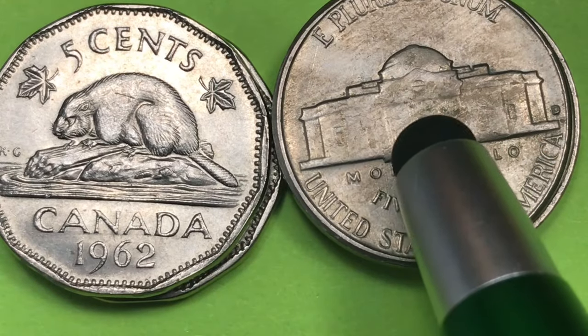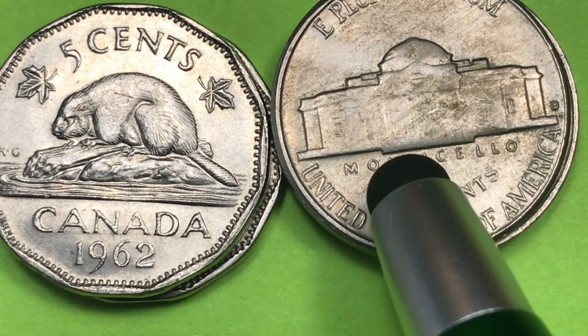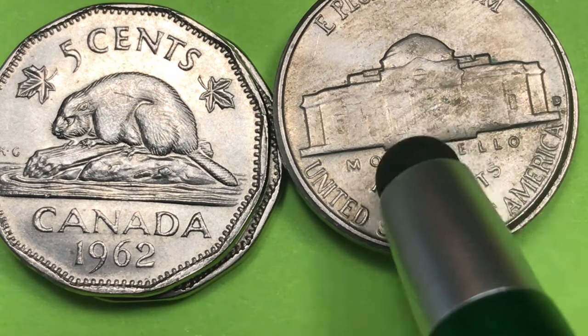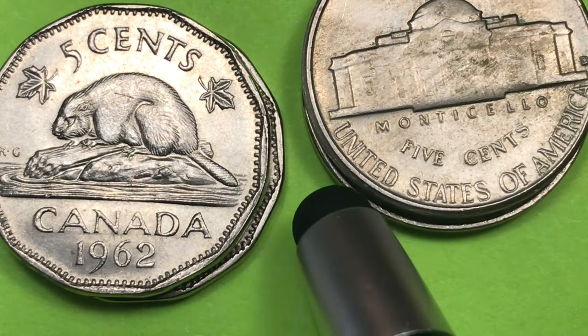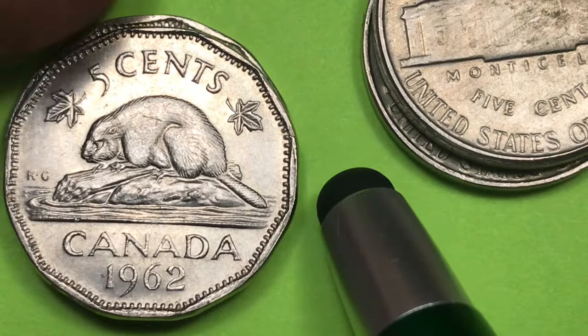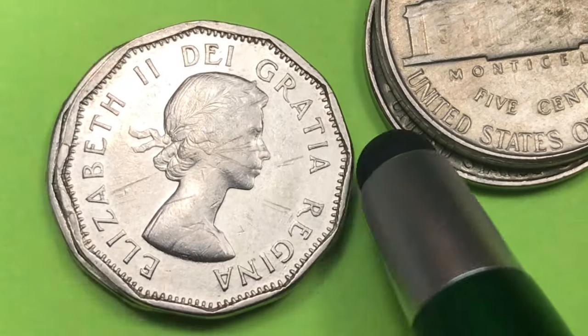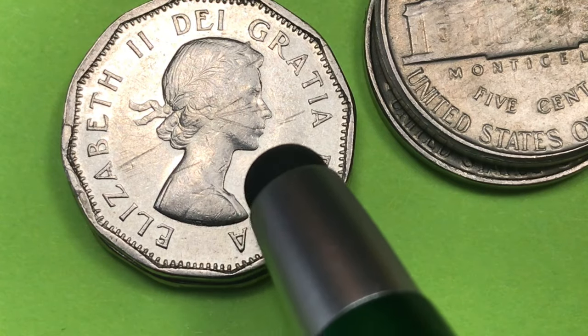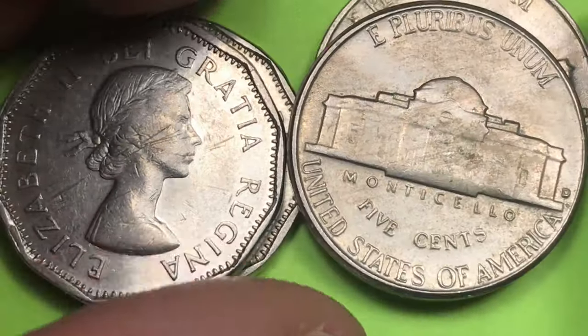The United States nickel portrait on the front did not change between 1938 and 2005. And then they changed the Jefferson a little bit, but he's still on there. The portrait of Queen Elizabeth, this is the first portrait, but they went up through, I believe, 5 different portraits of Queen Elizabeth on the front of the Canadian coins while she was queen.